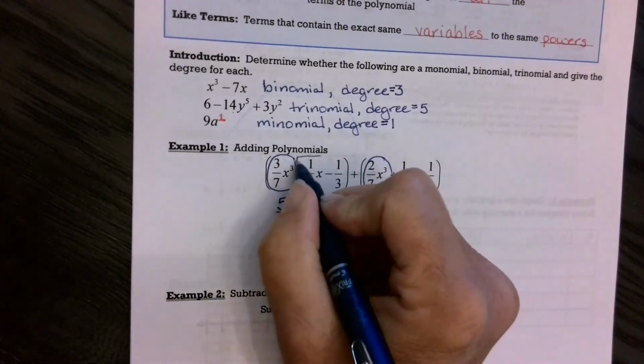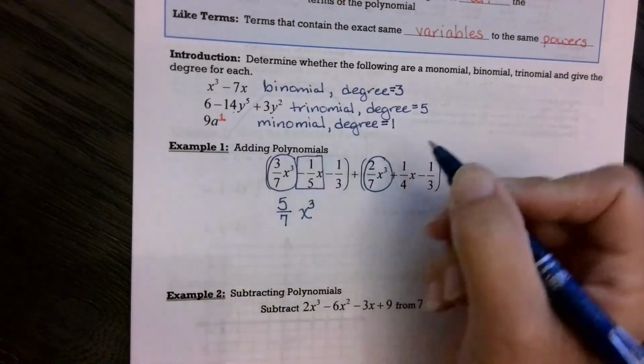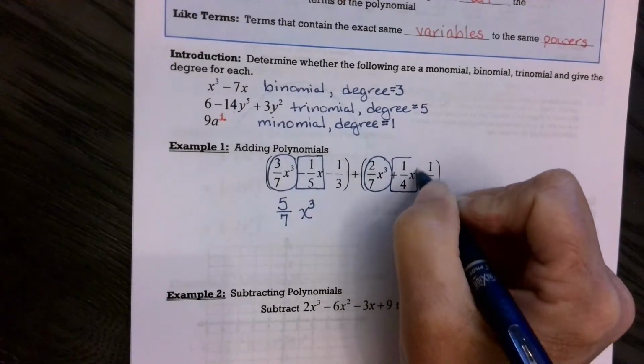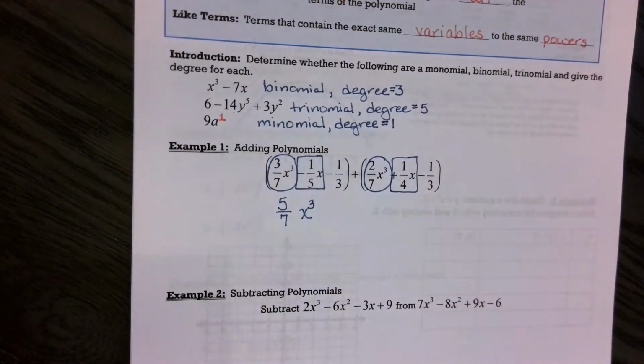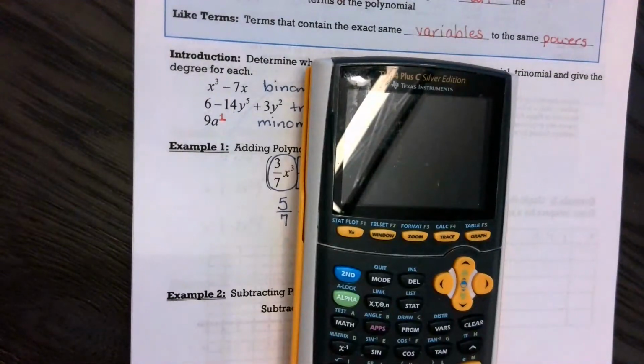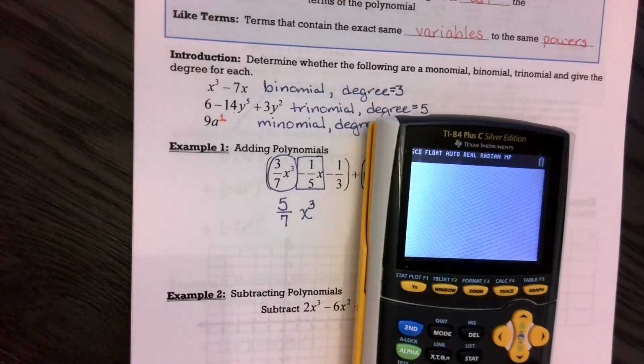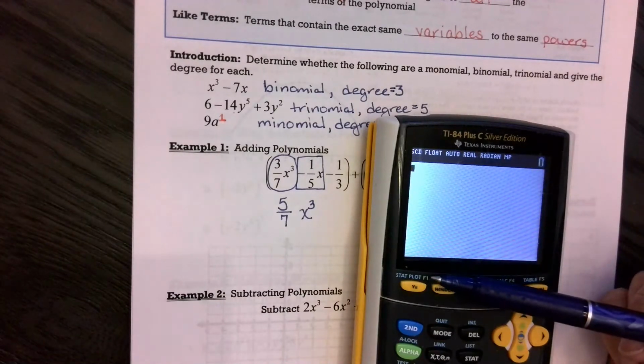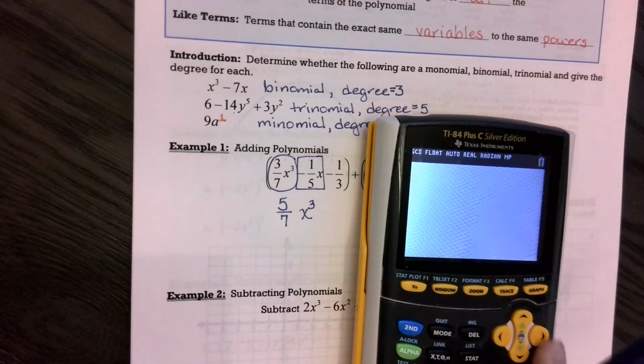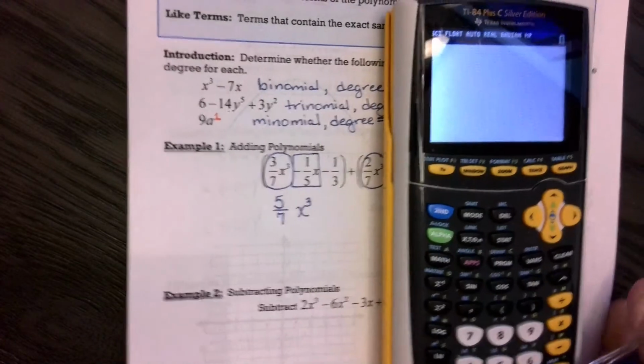We have a negative 1/5 x and a positive 1/4 x. Now again, we're not here to learn how to add or subtract fractions, so we're going to use our calculator. There's two ways to do this. If you have a newer calculator, this button right here, it's in green, it's F1. I have to move this because of the glare all the time.